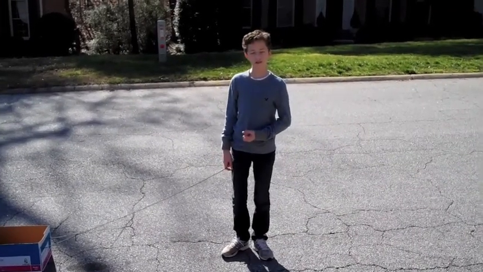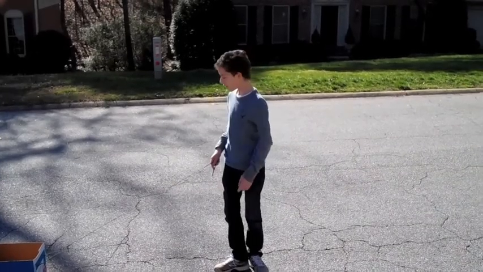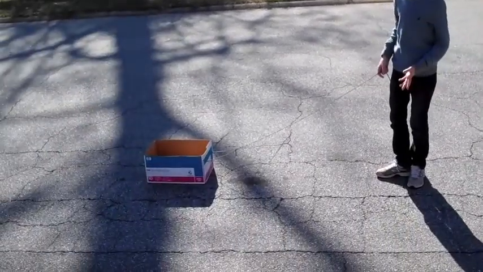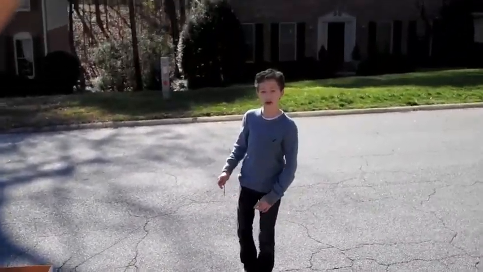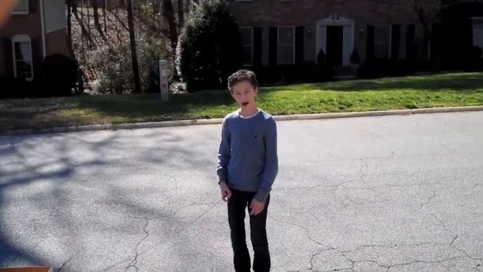There are two things that affect friction. The roughness of the surface, which would be the road. Since the road is very rough, there will be a lot of friction on the box.